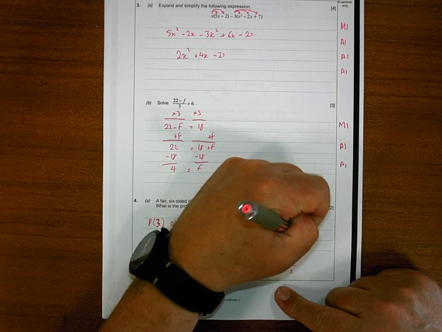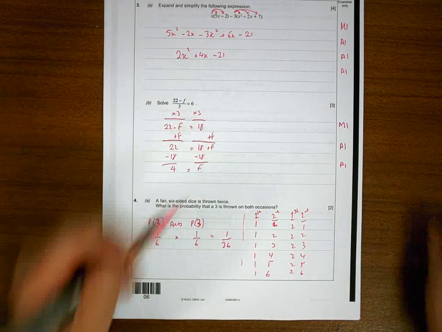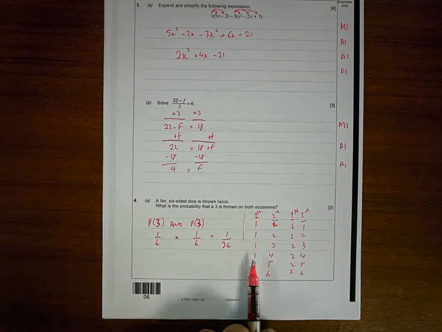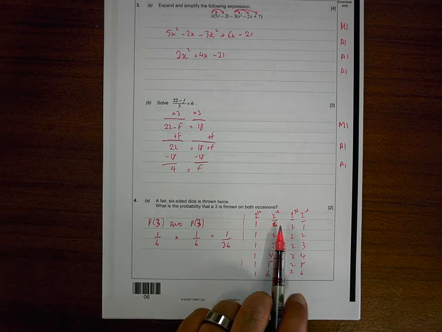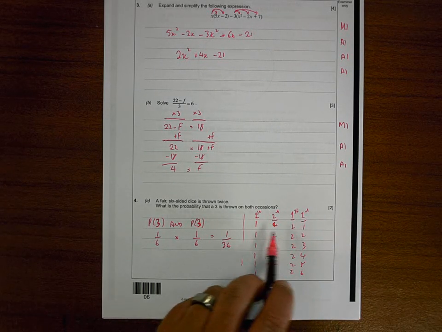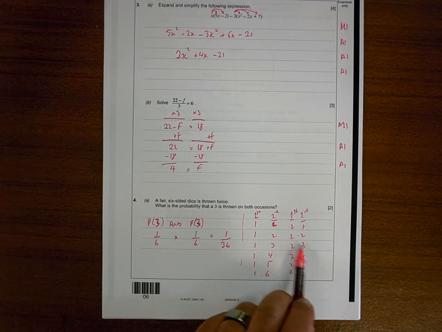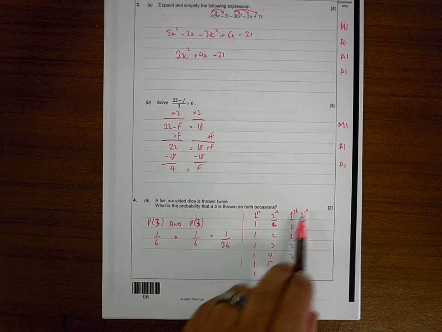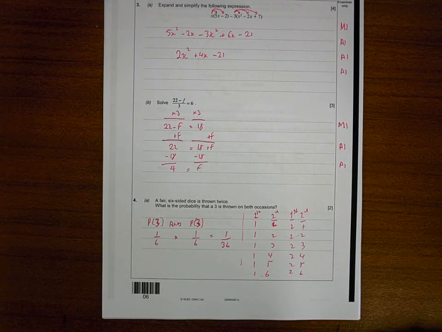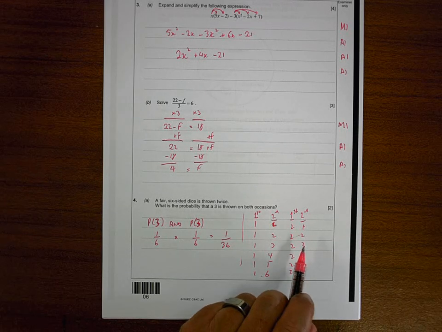1, 2, 3, 4, 5, 6. And then the same for a 3 and a 4 and a 5. So you'd end up with 36 combinations of dice. 1, 2, 3, 4, 5, 6, 7, 8, 9, 10, 11, 12. And the same for a 3 and a 4 and a 5 and a 6. 36 different combinations, and only one of them would be a double 3.